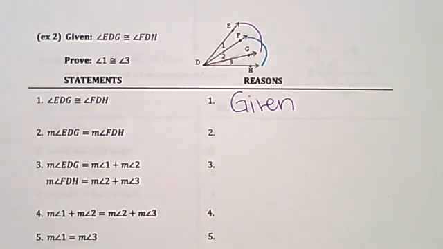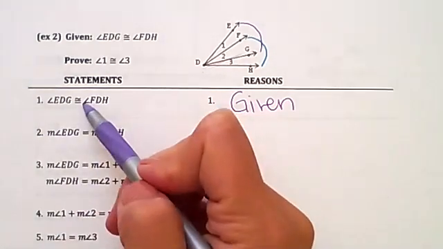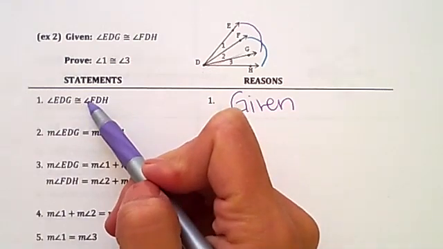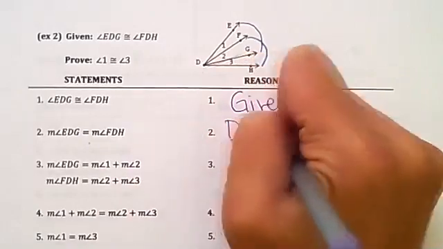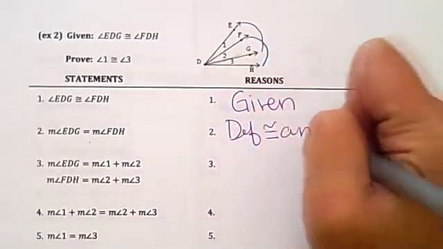Step 2 says the measure of angle EDG is equal to the measure of angle FDH. So their measures are equal now because we were told that they were congruent. And the definition of congruent angles is that their measures are equal. So this is just definition of congruent angles.